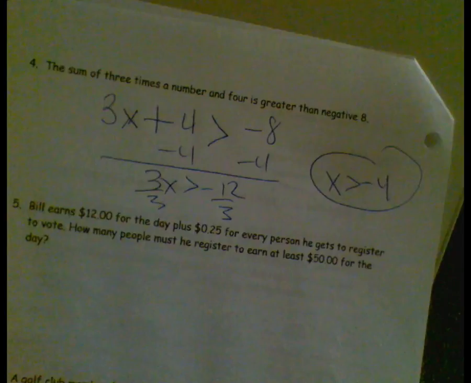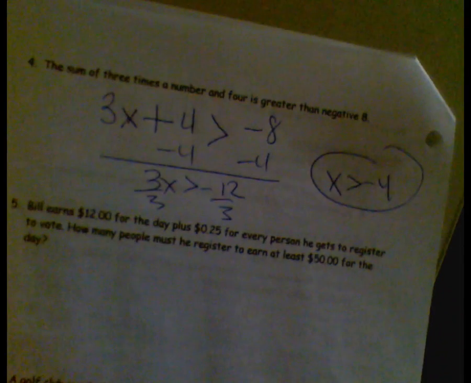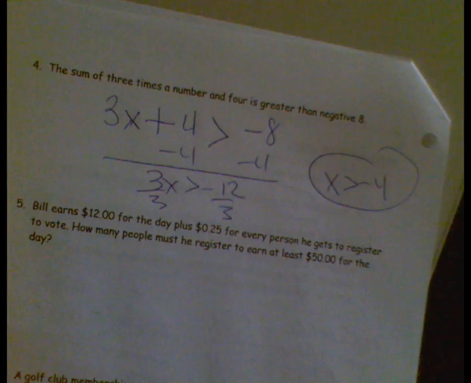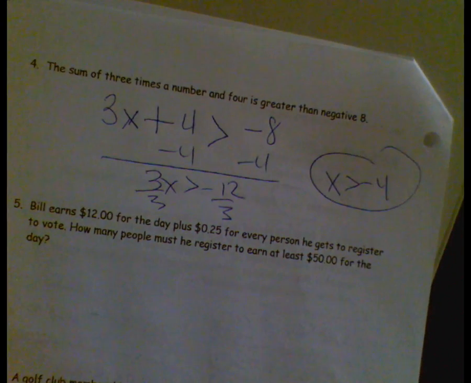All right, so let's say you're going to work at the poll voting. They said just to come show up, you get $12. But you get 25 cents for every person you get to register to vote. Have you ever seen people do this? They try to get people to sign up for maybe Power Shack or something. For every person you get to sign up, you get money. That's why people pester you all the time.